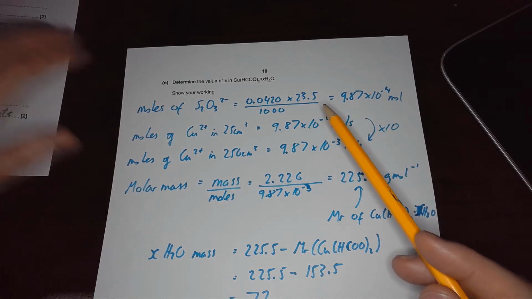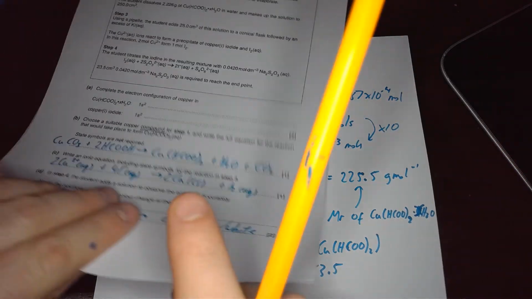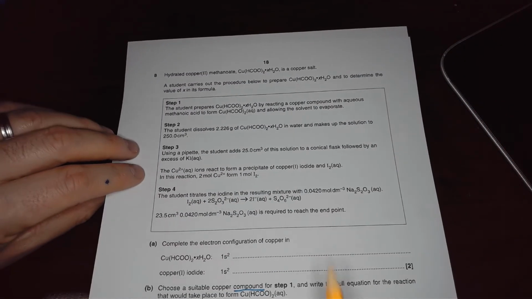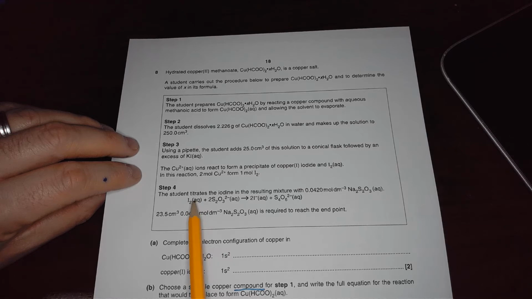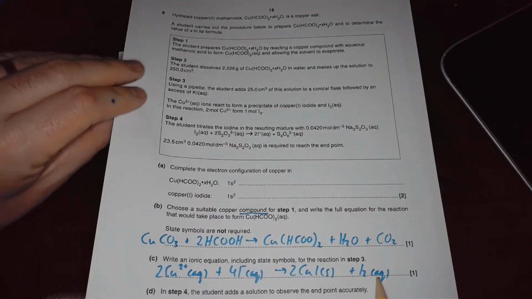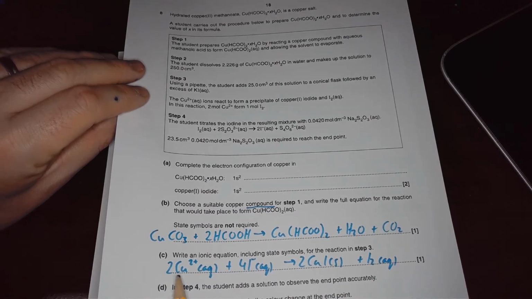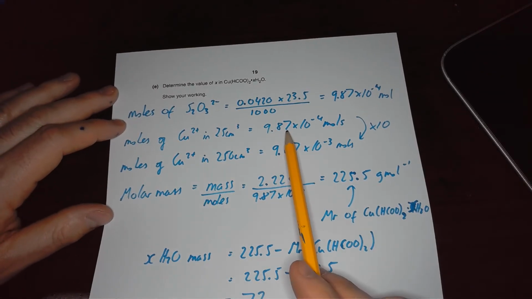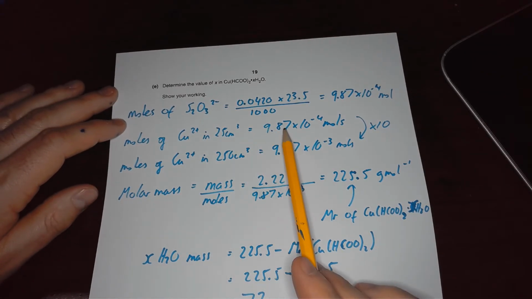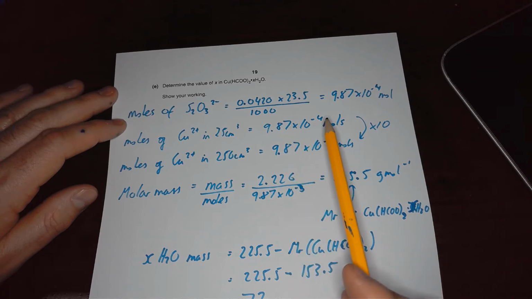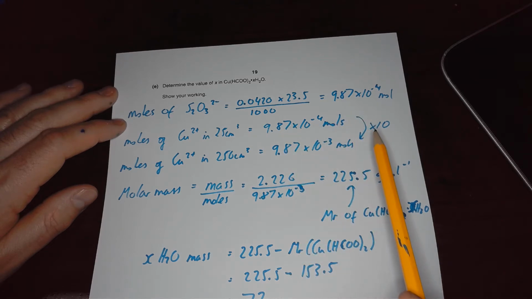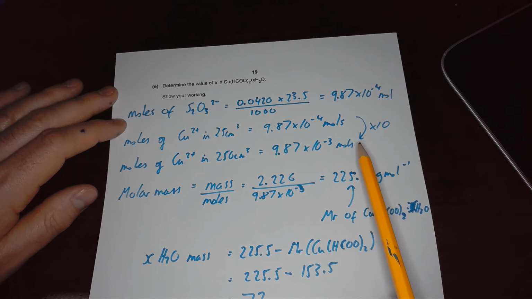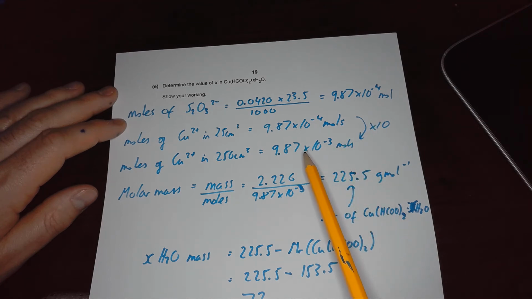If you know the moles of thiosulfate, we halve it to get the moles of iodine. If you know the moles of iodine, we double it to get the moles of copper. So we're back to the same number again. So that's the number of moles of copper in the 25 cm³ sample that was taken. That's obviously 1/10 of the whole 250, so I times it by 10. So that gives me the moles of the copper 2+.